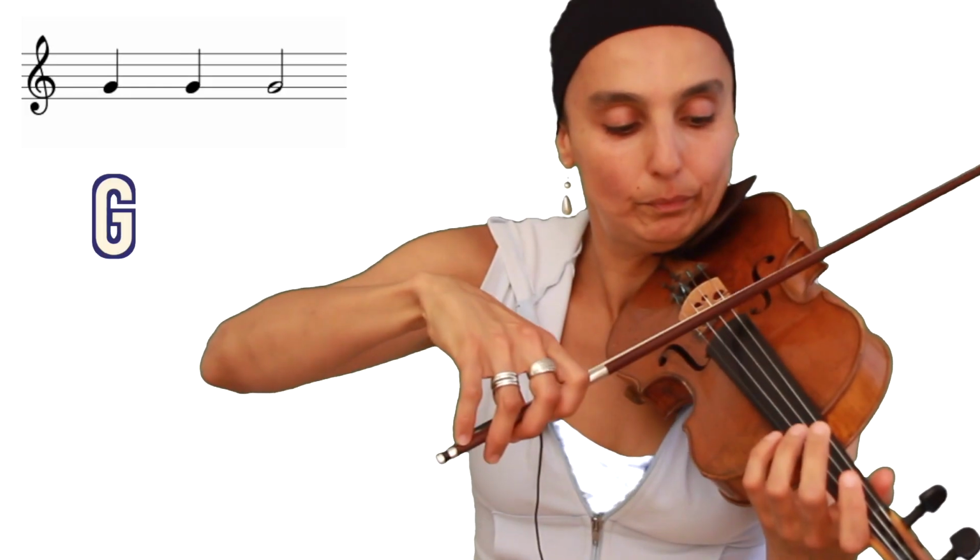Then at some point you can start expanding it and you can say, okay, today I'm going to learn the next G as well, which would be the third finger on the D string. And we write that note on the second line of the staff and we count the lines of the staff from bottom to top. 1, 2, 3, 4, 5.